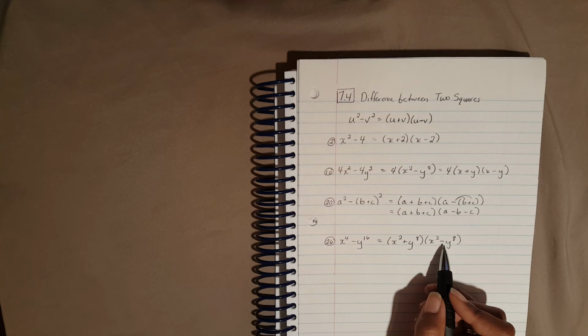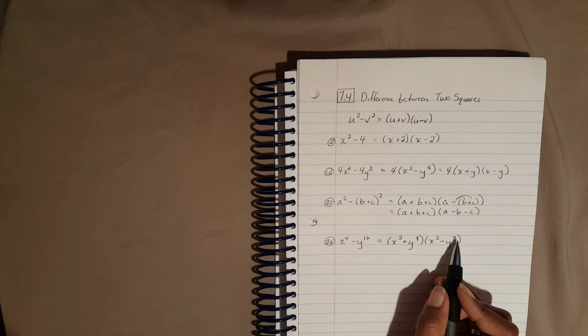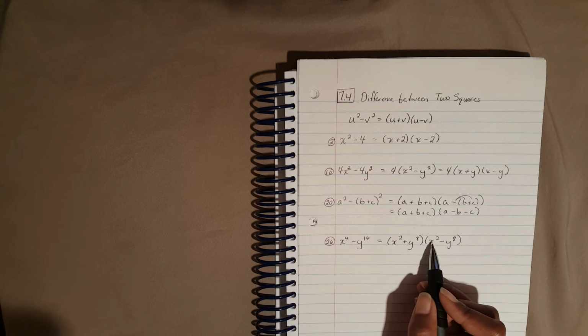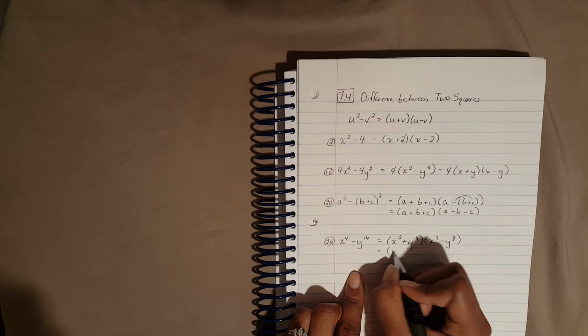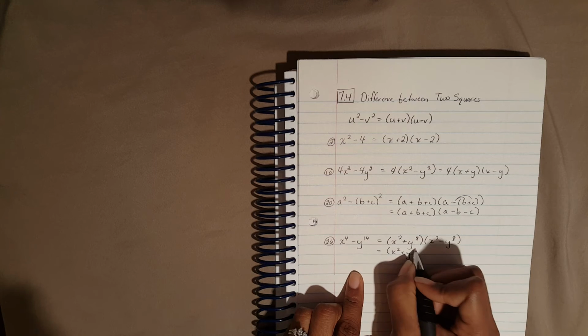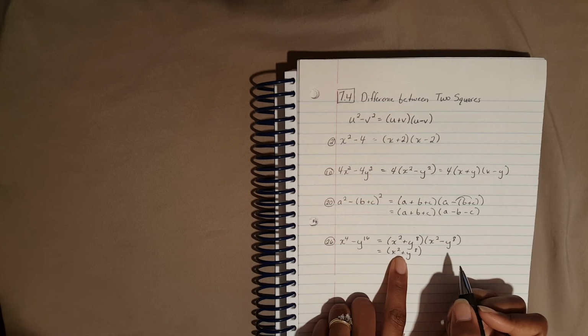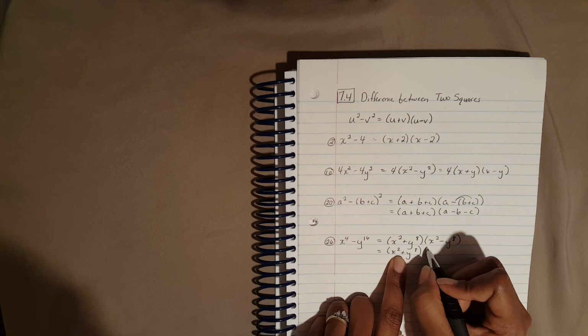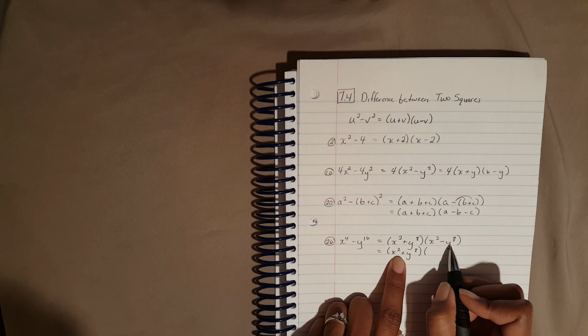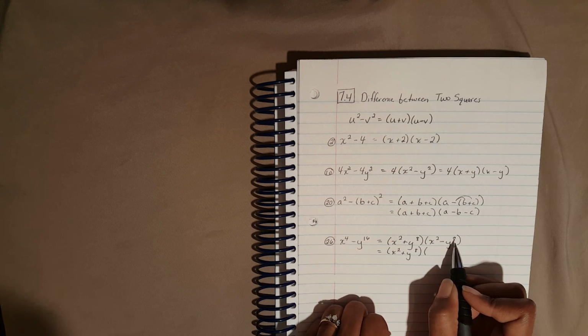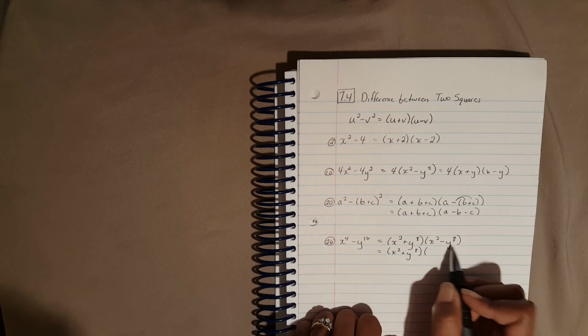And because this one is subtraction, it can still be factored again because they're still perfect squares. We'll keep the first one the same, x squared plus y to the 8th, because the addition can't go any further. The square root of x squared is x. The square root of y to the 8th, again, you're dividing by 2, will be y to the 4th.